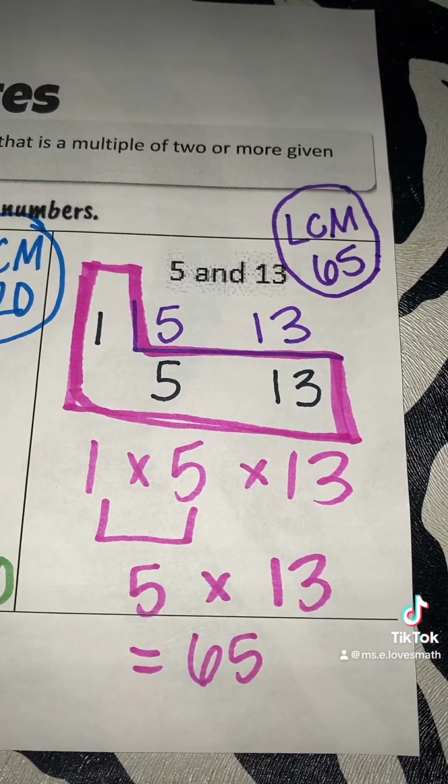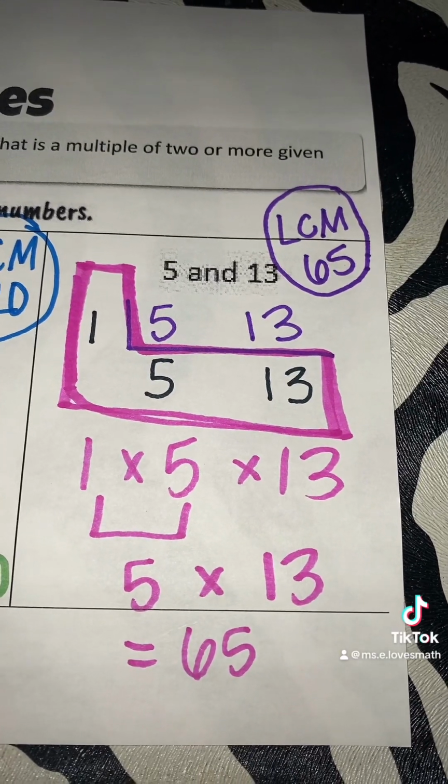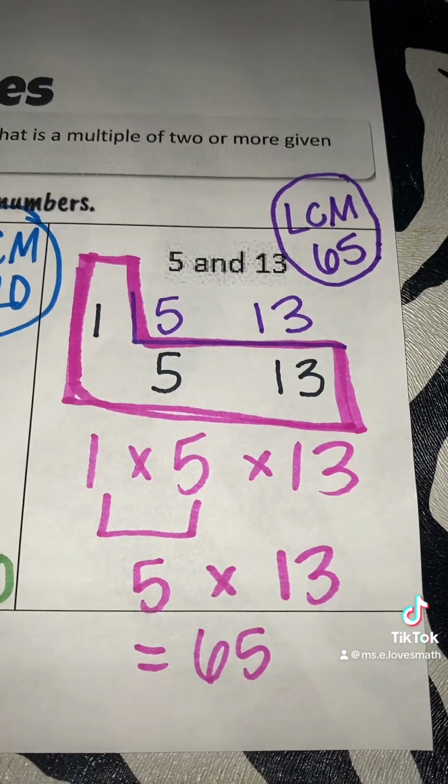The least common multiple of 5 and 13 is 65. If I was skip counting by 5 and skip counting by 13, 65 would be the first number they had in common.